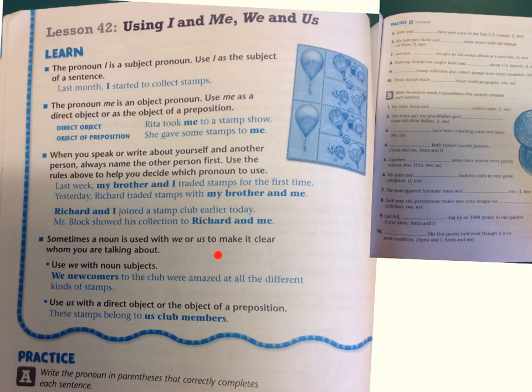Me is the object. Sometimes a noun is used with we or us to make it clear whom you are talking about. Use we with noun subjects. We newcomers to the club were amazed at all the different kinds of stamps. And then use us with a direct object or the object of a preposition. These stamps belong to us club members. So when you're talking about Richard and I, you're going to be looking at we. When you're looking at Richard and me, that is going to be us.